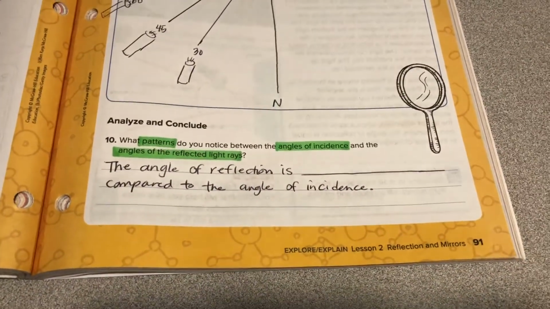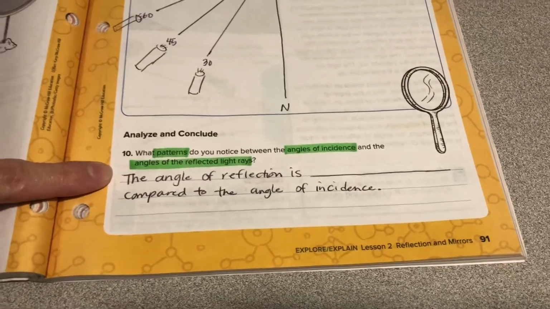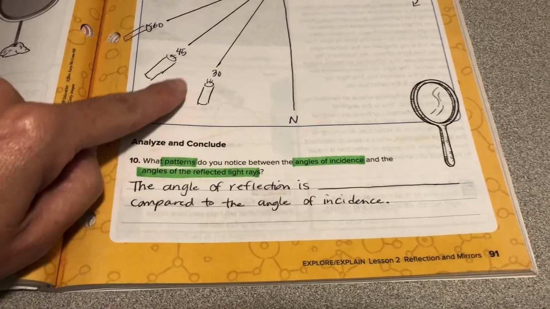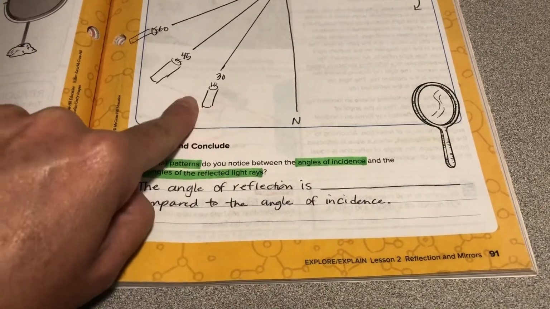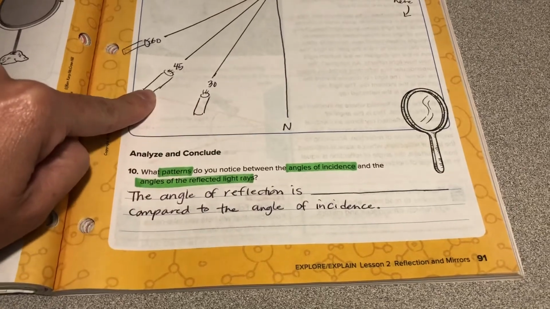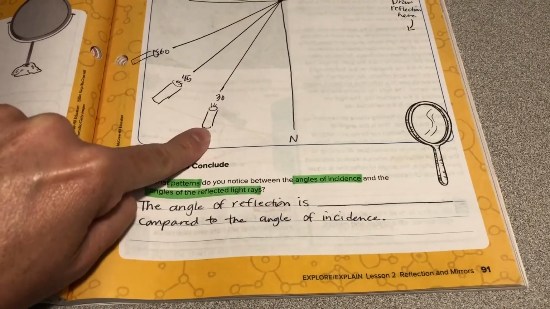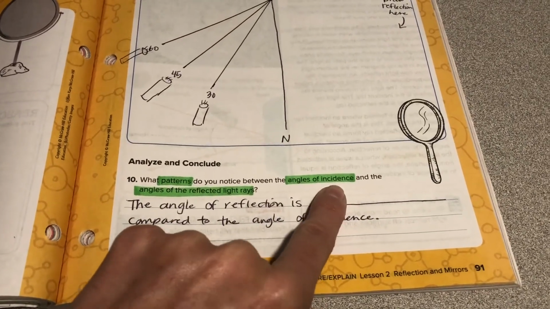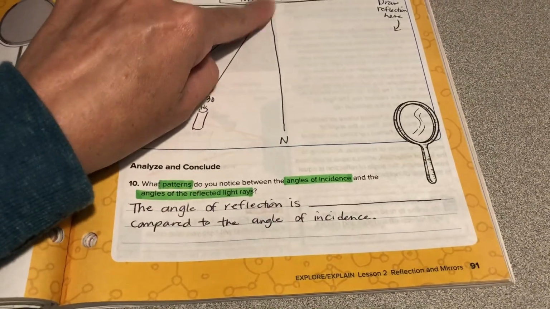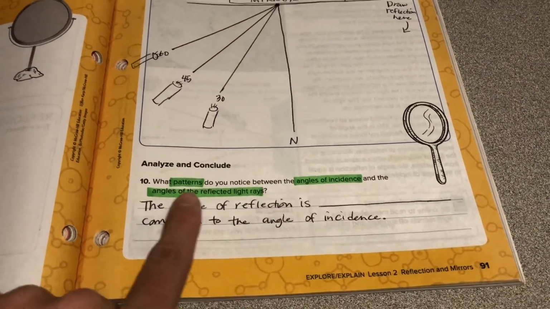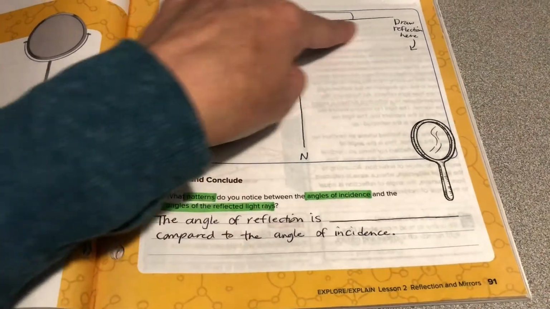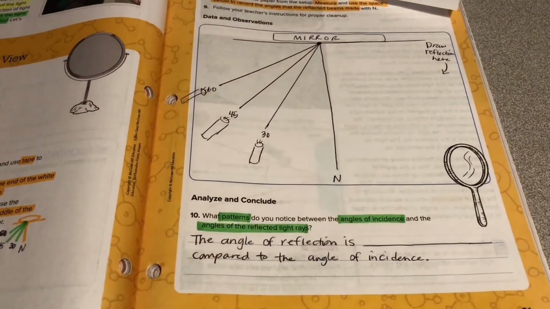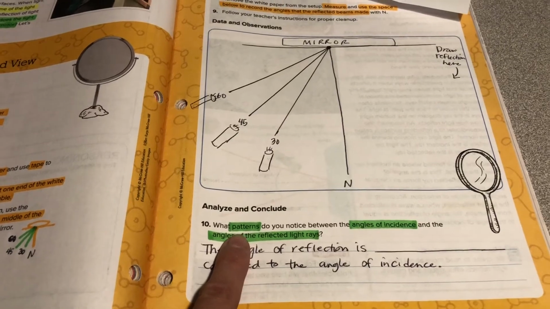On page 91, our last question here says, what patterns do you notice between the angles of incidence? Now the angle of incidence was where we placed the flashlight. That is the angle going in, the light going in. So what did you notice about the angle of incidence and the angle of reflected light? Those were those drawings that you put over here. You can rewind in this video to see them again. So what did you notice about those?